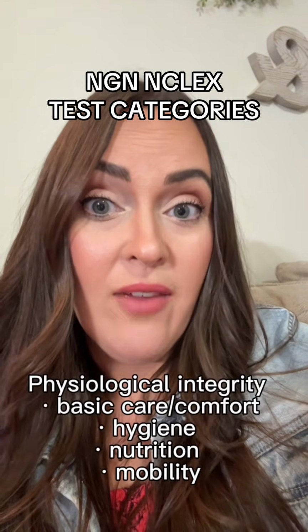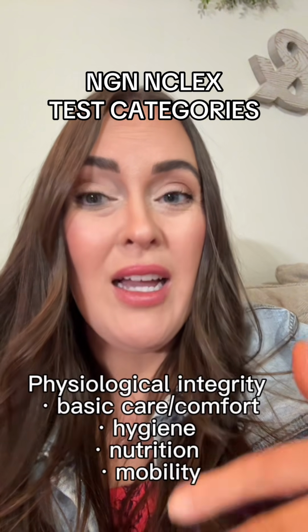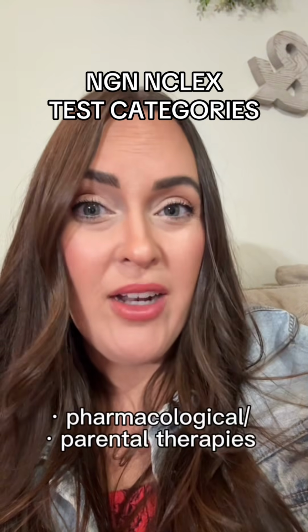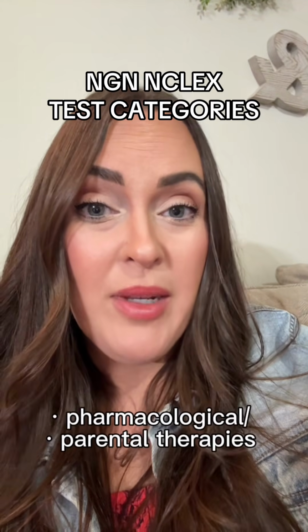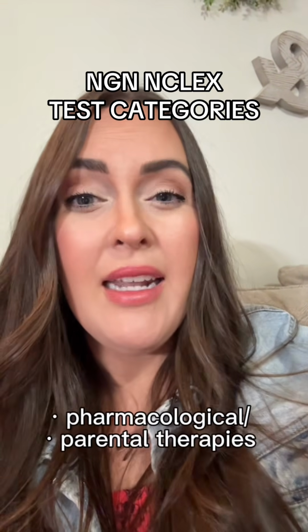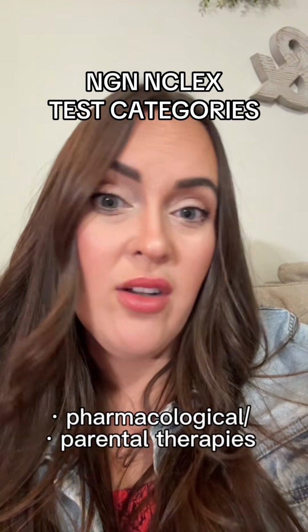The fourth category is physiological integrity. Subcategories are basic care and comfort, hygiene, nutrition, mobility. So some examples might look like which meal would be best for a patient with heart failure. Another subcategory is pharmacological and parenteral therapies. So you're looking at meds, IVs, side effects, and interactions. An example might look like which lab should be monitored while a patient is on warfarin.